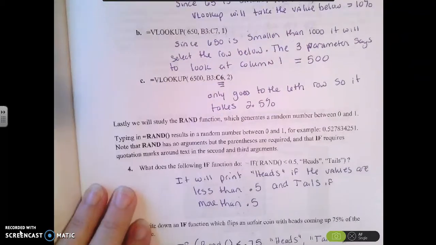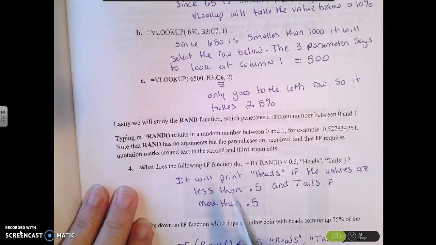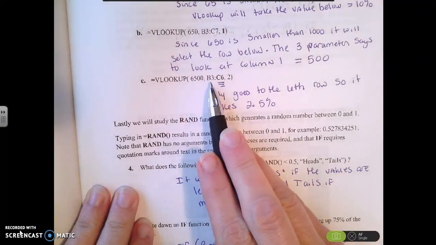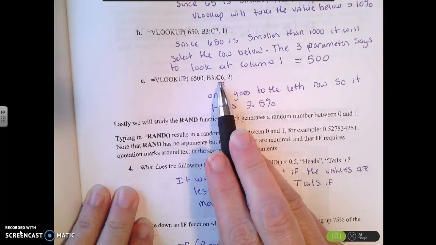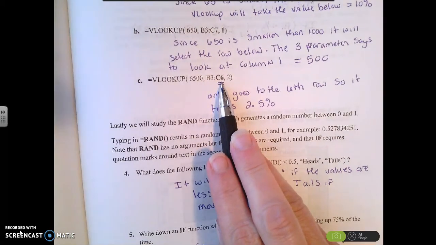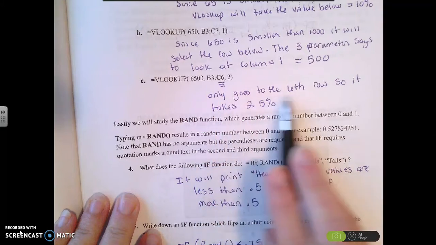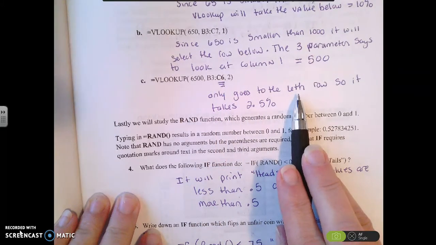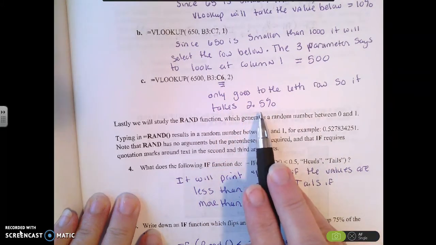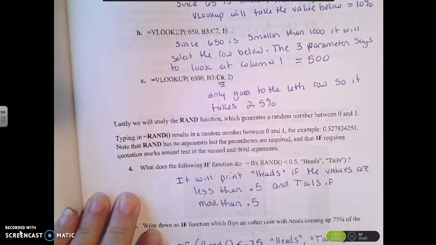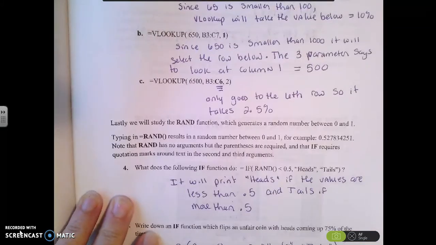Okay, now in this next one, they sort of tried to trick us a little bit. They said VLOOKUP, but they said B3 to C6. So we're not looking all the way down to the C7 to the 1000 and the 0%. It's only going to go to the 6th row. So the $500 is already on the lower end of the 650, so it takes that 2.5%.